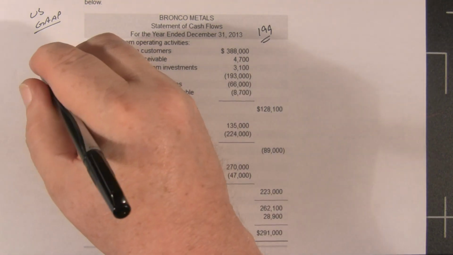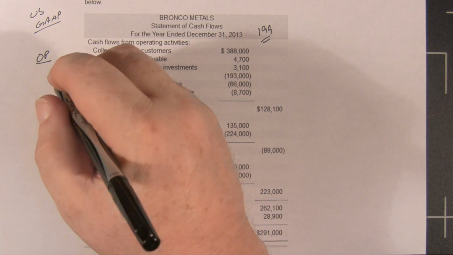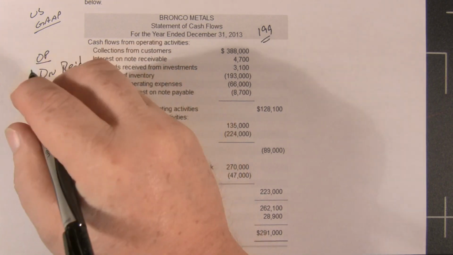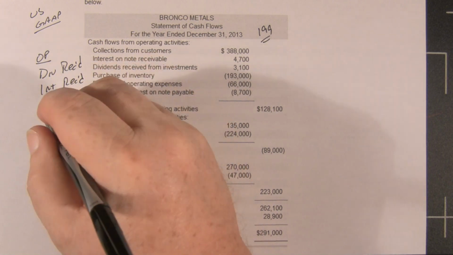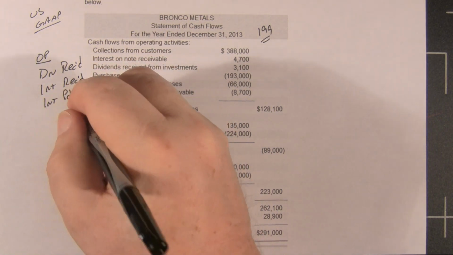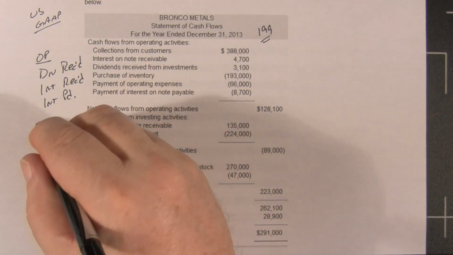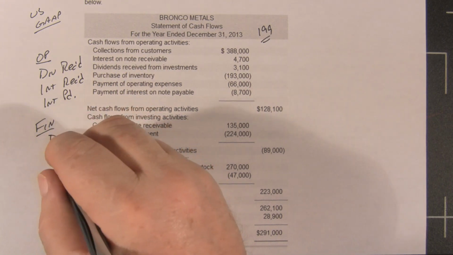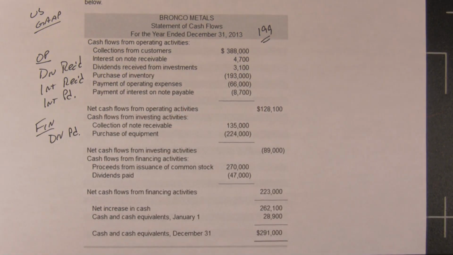Under U.S. GAAP, operating income includes dividends received, interest received, and interest paid. That's U.S. GAAP. Under financing, U.S. GAAP puts down dividends paid. Okay? Because they're going to our shareholders.